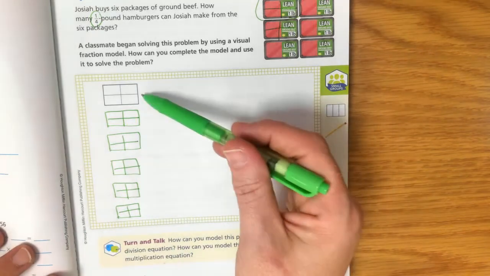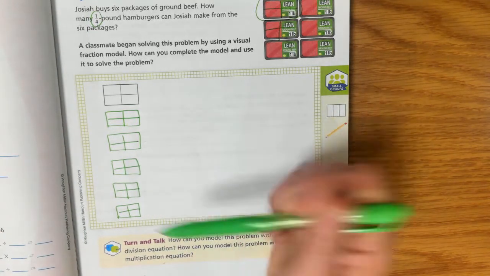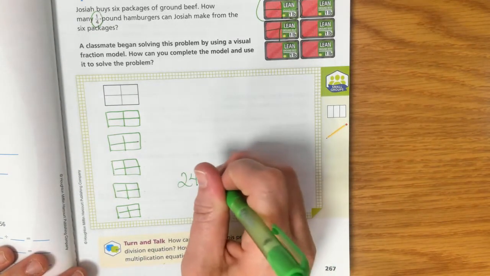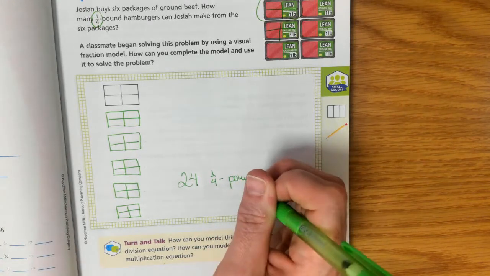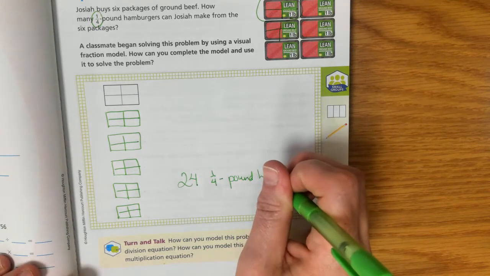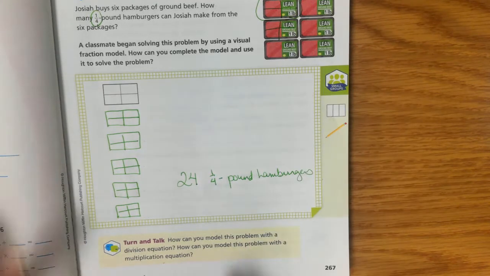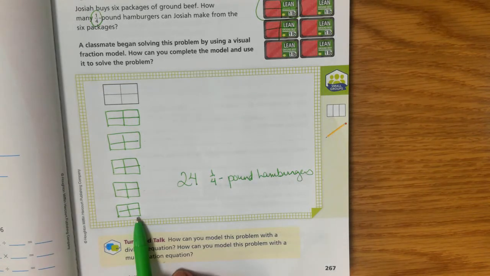So how many total 1/4 pound hamburgers do we have here? We have 4, 8, 12, 16, 20, 24. So he can make 24 1/4 pound hamburgers, because we took each pound, broke it into fourths, because that's how you would get your 1/4 pound, right?